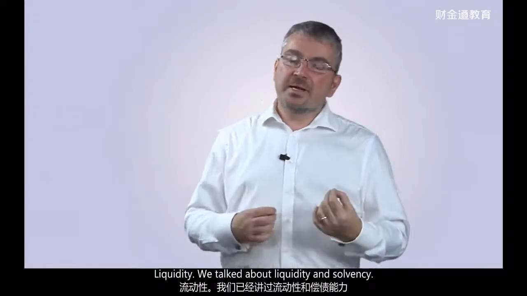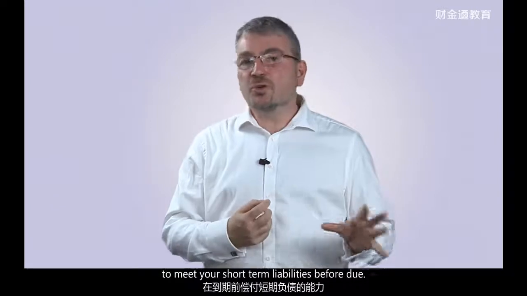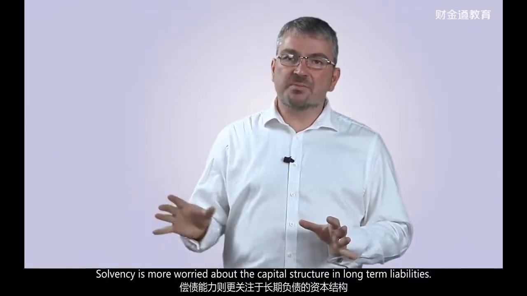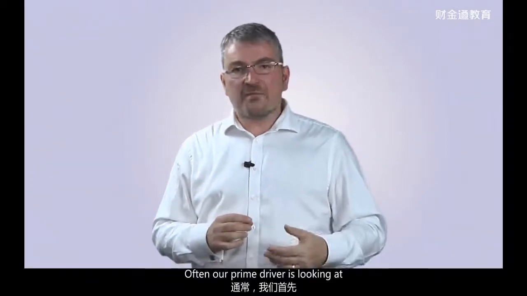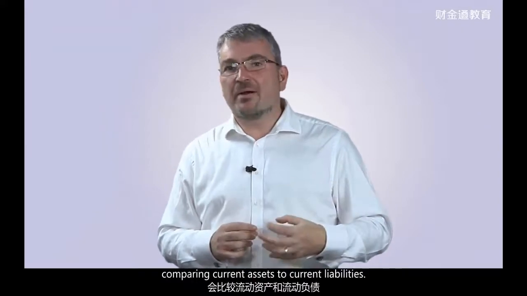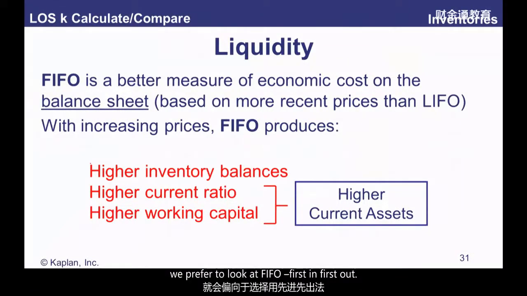Now, liquidity. We talk about liquidity and solvency. And remember, liquidity is really your ability to meet your short-term liabilities as they fall due. Solvency is more worried about the capital structure and long-term liabilities. So when we turn to liquidity, often our prime driver is looking at the current ratio, comparing current assets to current liabilities. Now, remember, if we're looking at current assets, we prefer to look at FIFO, first in, first out. Because FIFO values the ending inventory at the most recent purchase prices, and therefore it's closer to its true replacement cost, and therefore its economic cost. So we prefer FIFO in the balance sheet, LIFO in the income statement as an analyst.